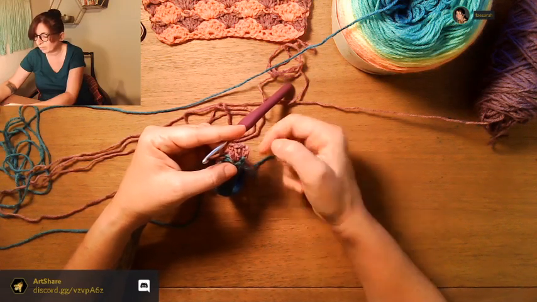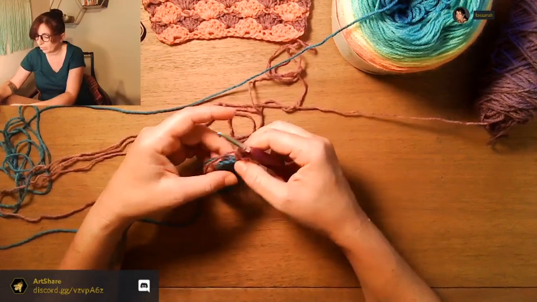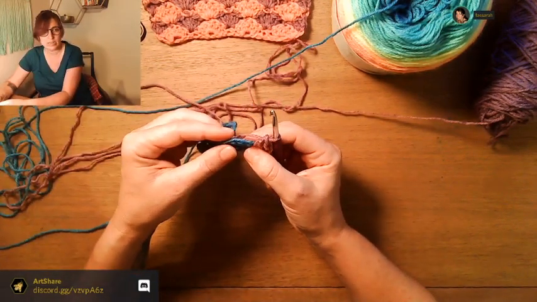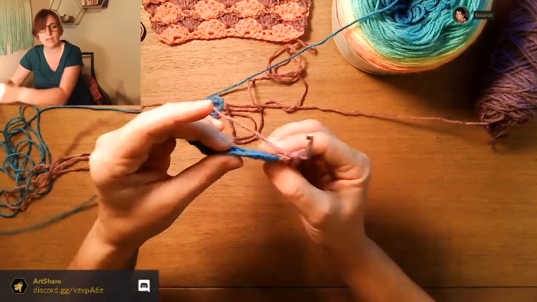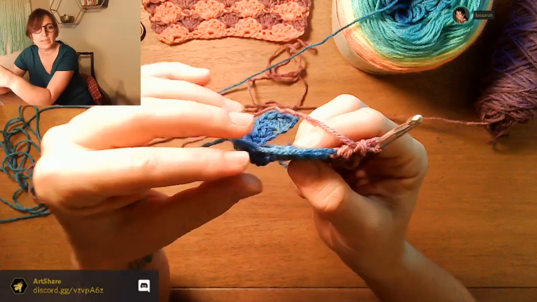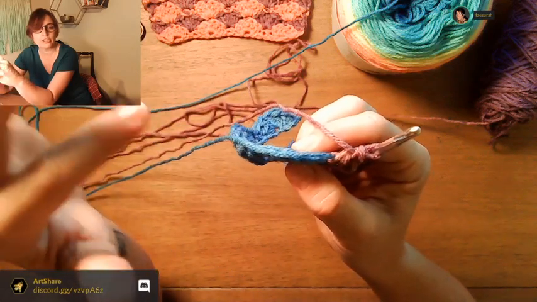and bring the blue up to where it sits right on top of your crochet. See how it's just sitting on top there. That way, as you crochet across, you're trapping it in there.